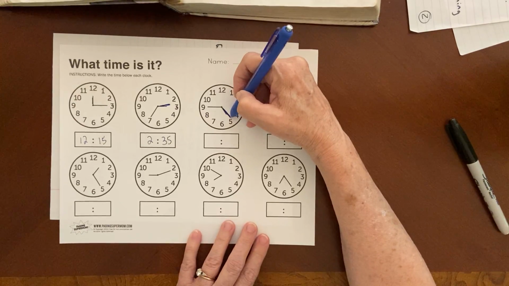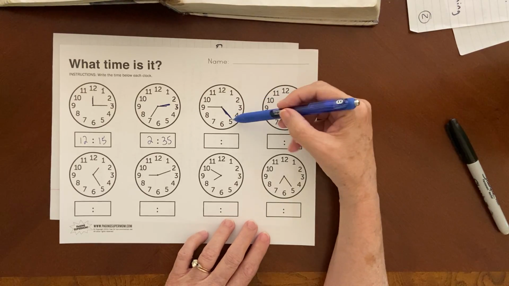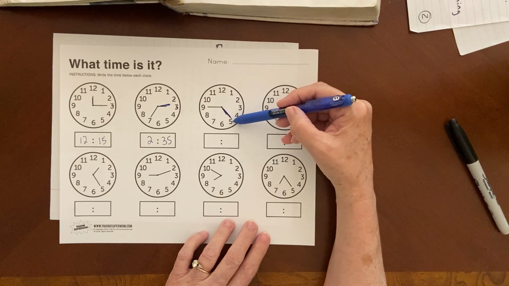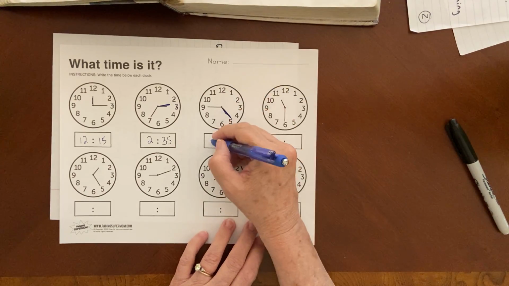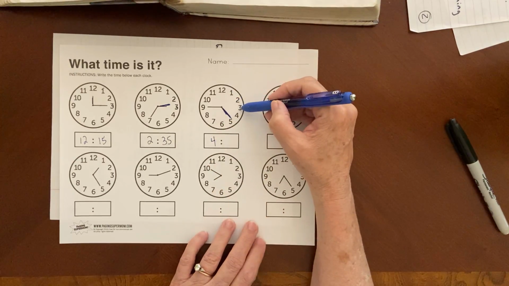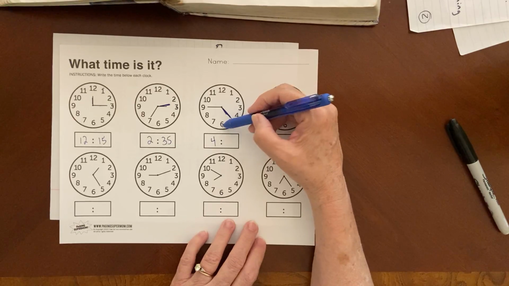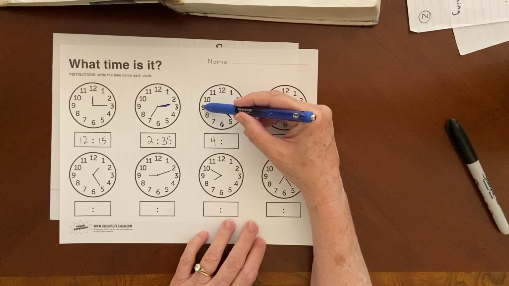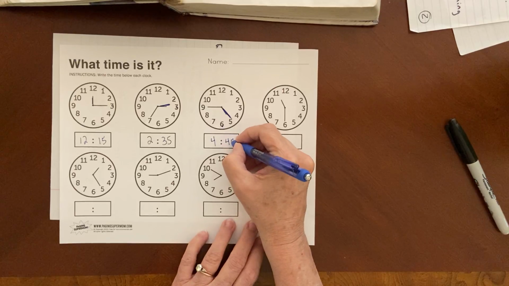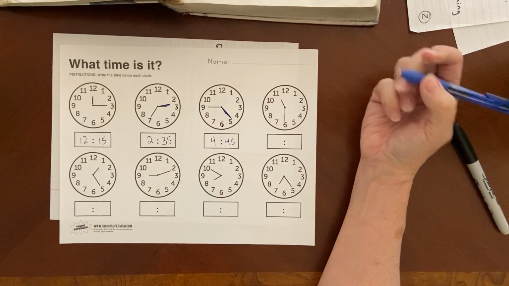So I'm going to kind of draw it where I think it should be. And I'm going to say, oh, it's not to the 5 yet, so it's still 4 something. 5, 10, 15, 20, 25, 30. Oh, can I start counting at 30 maybe? So 30, 35, 40, 45. Cool, 4:45. Does that make sense? Okay.